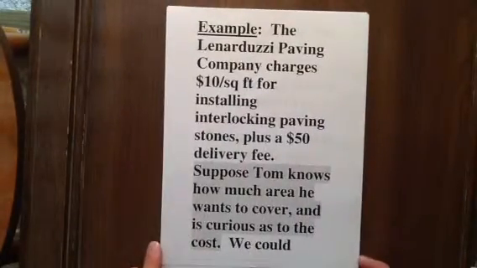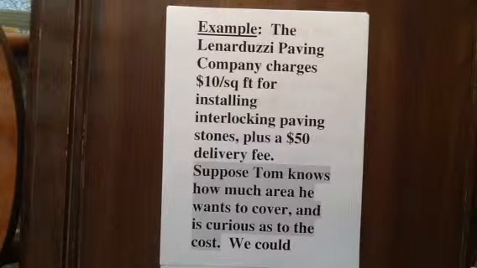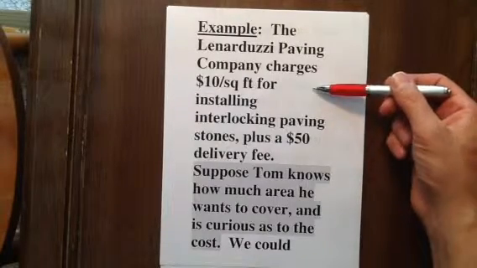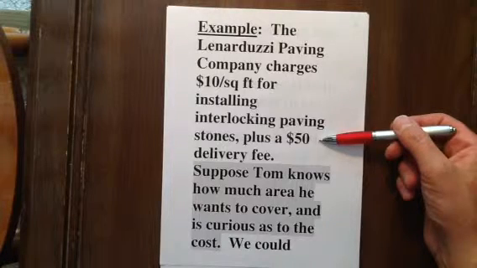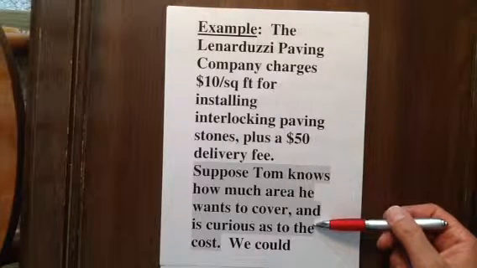So let's see a word problem example that would show us why it's important to know the inverse. Suppose the Lenarduzzi Paving Company charges $10 per square foot for installing interlocking paving stones plus a $50 delivery fee. And suppose Tom knows how much area he wants to cover and is curious as to the cost. So the Lenarduzzi Paving Company has a defined and set rule, and the customer comes to them knowing how much area he wants to cover.